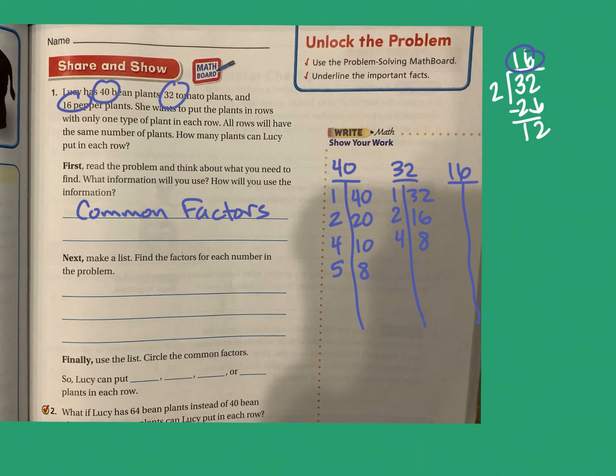6 times 5 is 30, and 6 times 6 is 36. It skips over it. That's not going to work. 7, no. 7 won't work, and then I'm back at 8 again. Okay, those are all the factors for 32.